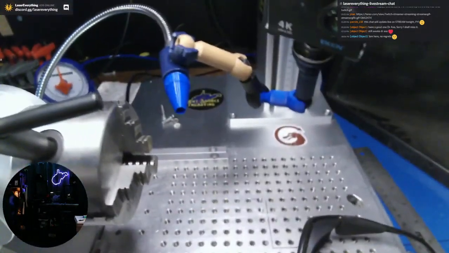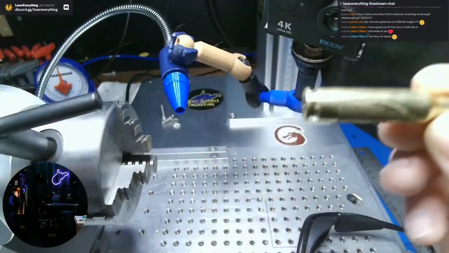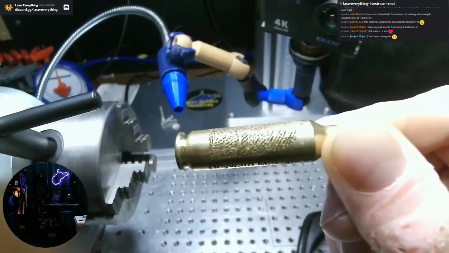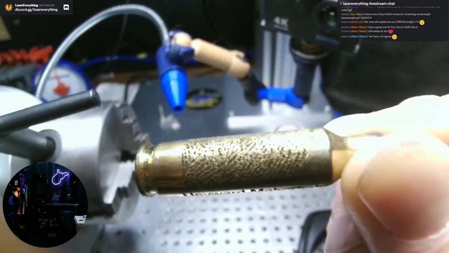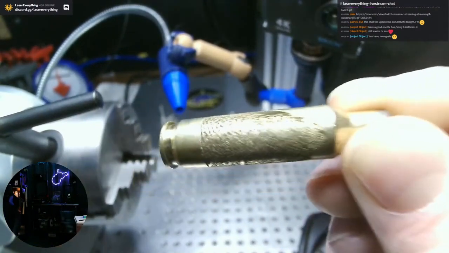I'll turn the lights up a little bit. Then Lightburn cameras are manual focus, so I'm just going to focus this in. And we can take a look.